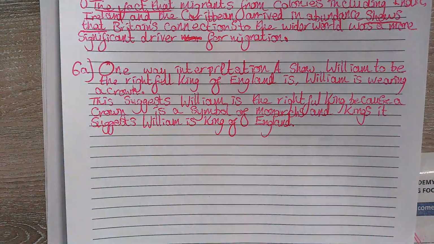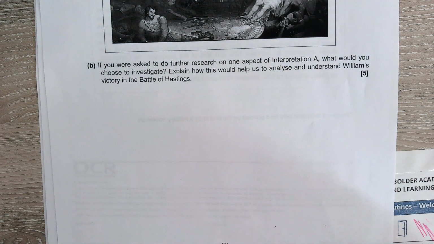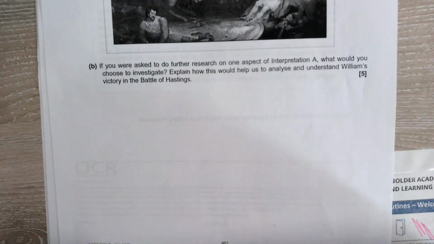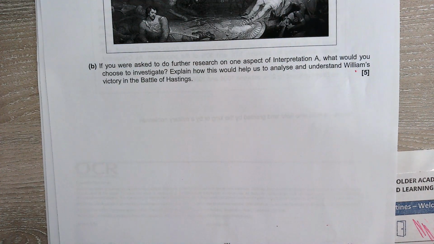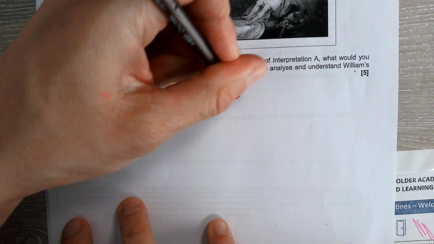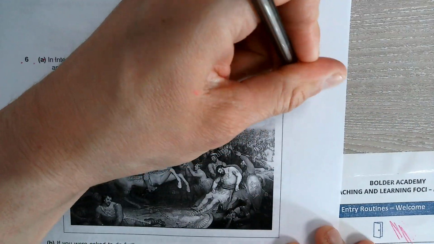Move on. Right. Question 6B. Question 6B is a little bit weird, actually. But I think it's still quite an easy question. It's worth 5 marks, so we're going to spend absolute maximum 5 minutes. Let's jot that down quickly, just as a reminder. 5 minutes on this one. 3 minutes on this one.